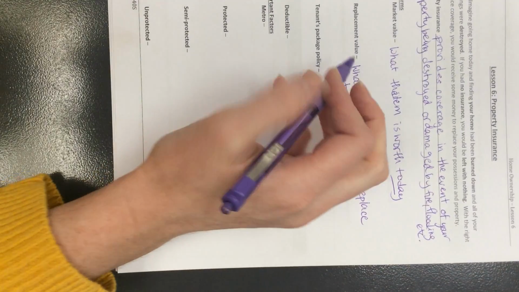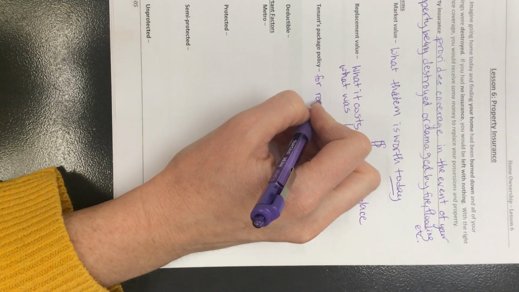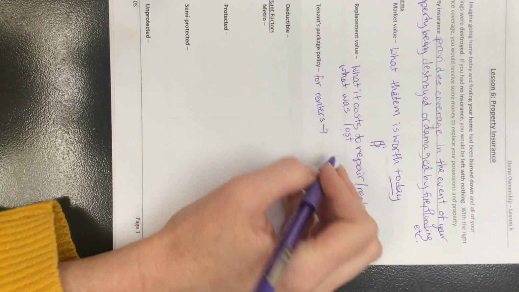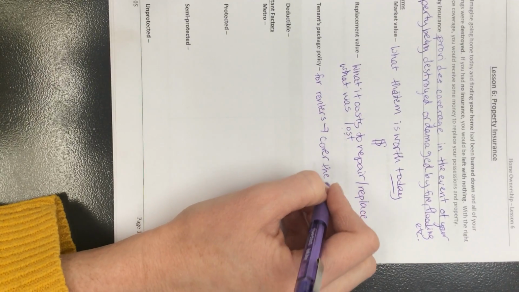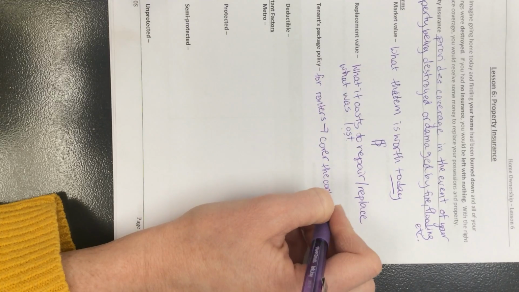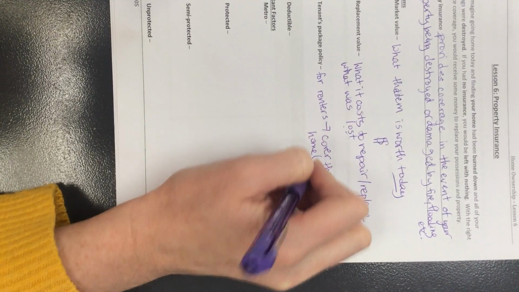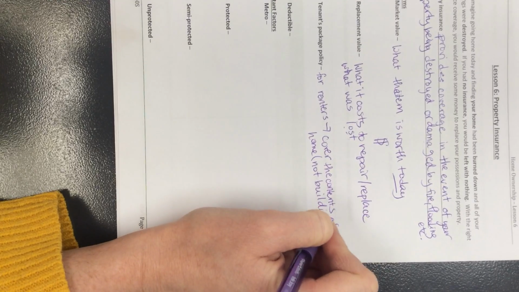And tenants package policy. This will be important for you guys, especially as you move out of your parents' houses at some point eventually, and probably rent for a while first. You need to cover the contents of what you have. Your landlord is in charge of the building, but you need to cover the contents of what you have in your home. So you're not paying for replacing the building if it is set on fire.